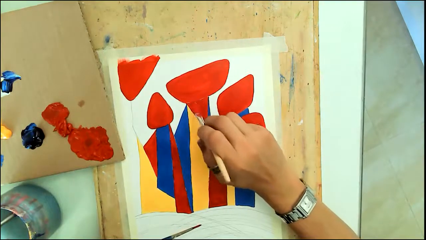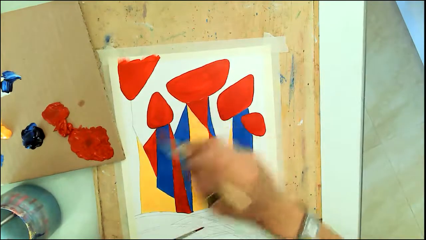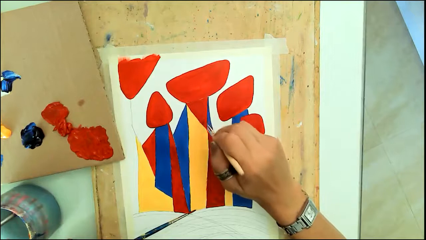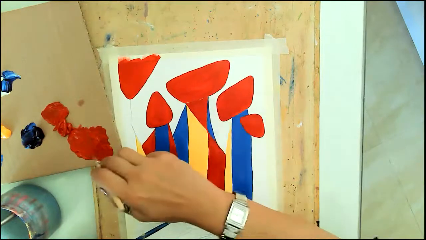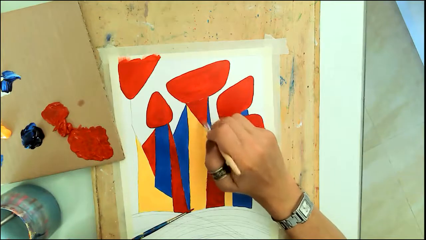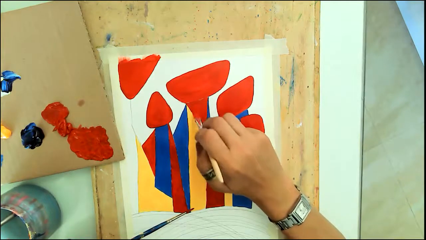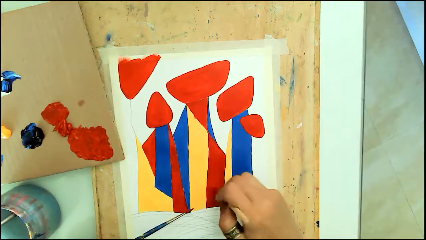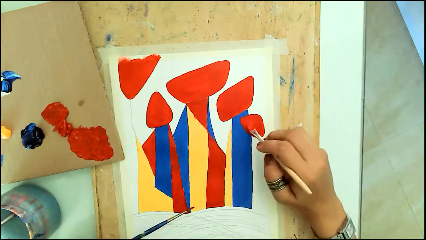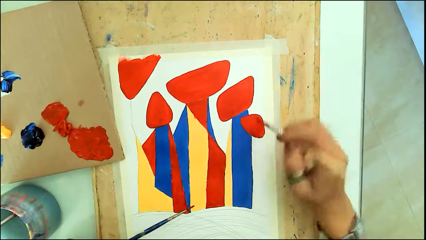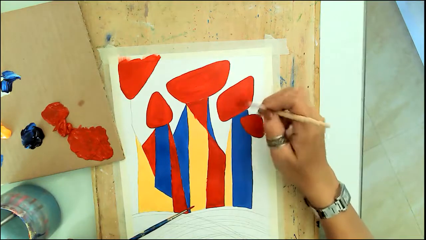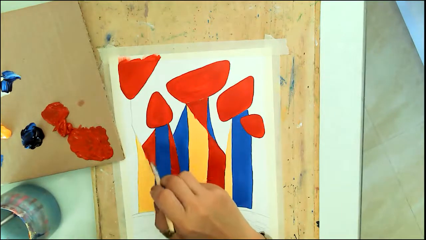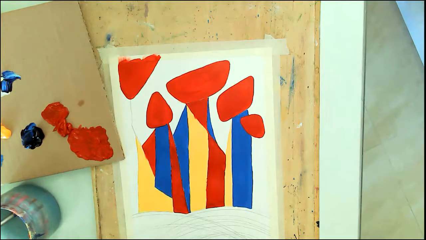Just going to... What is it? My red has a lot of strokes because it became very thick.